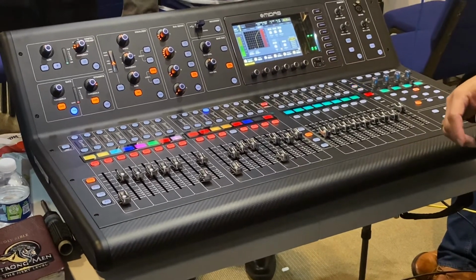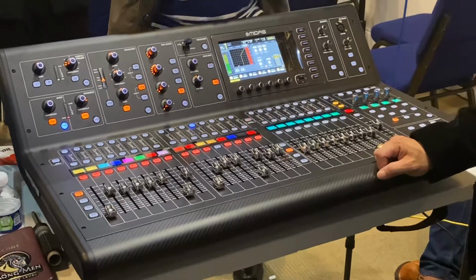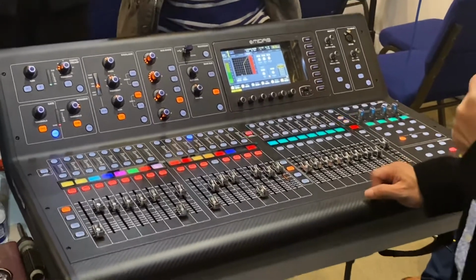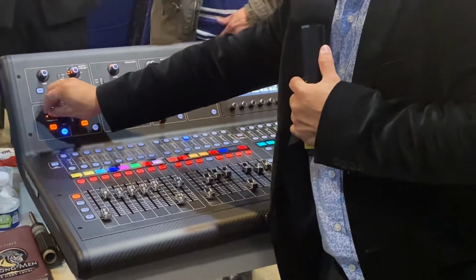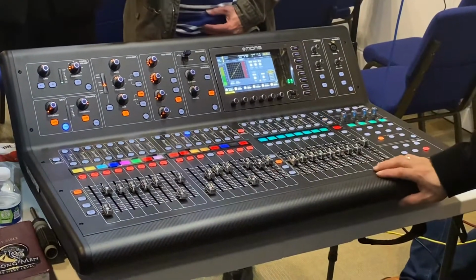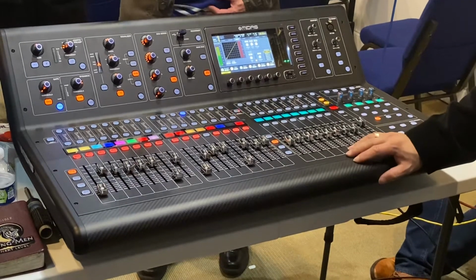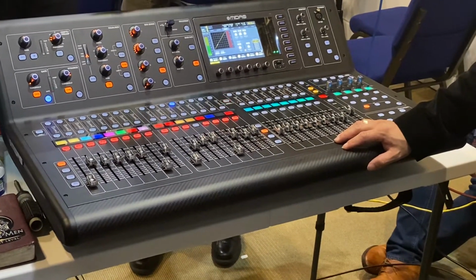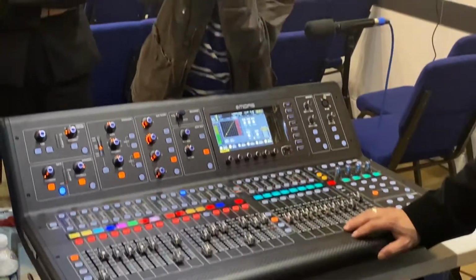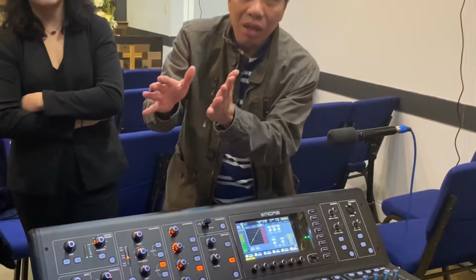Do you understand noise gate? Noise gate means that you set a level of volume. If the volume is lower than that, it will cut, it won't pick it up. If the volume is louder than that, it will show up. Sometimes we set it up a little bit so it will eliminate all the unwanted noise.